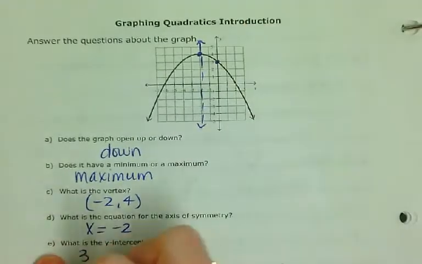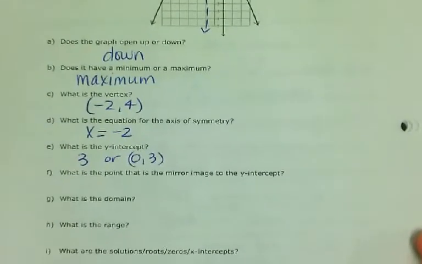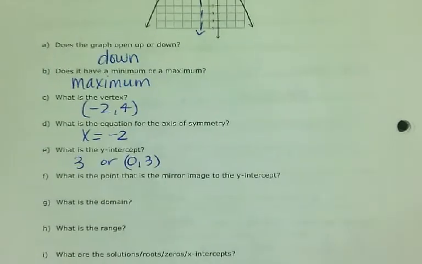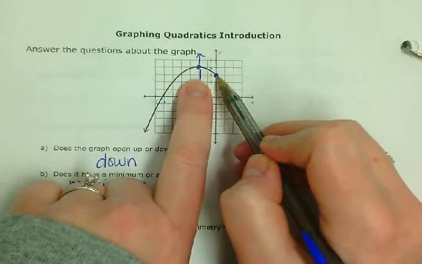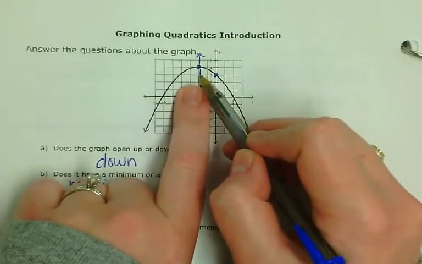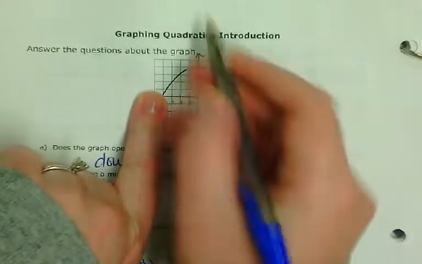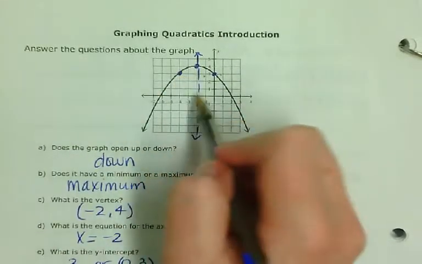So it's 3, or you could write (0, 3), depending on how you prefer. So then it says, what is the point that is the mirror image? So if I look at this point, my y-intercept is 2 spots away from the axis of symmetry. So on the other side, 2 spots away, is going to be its mirror image. That is (-4, 3).